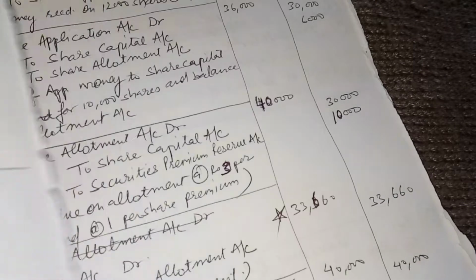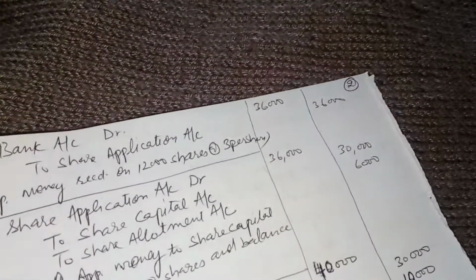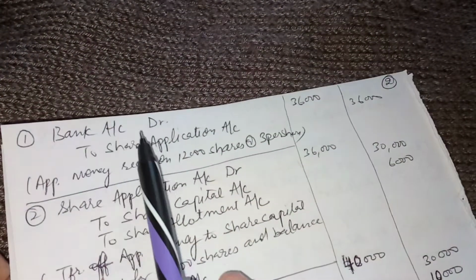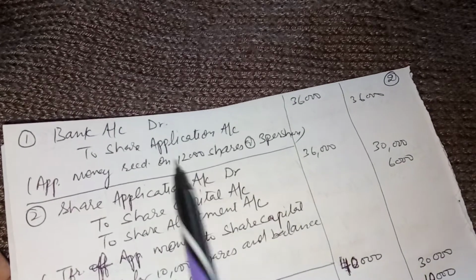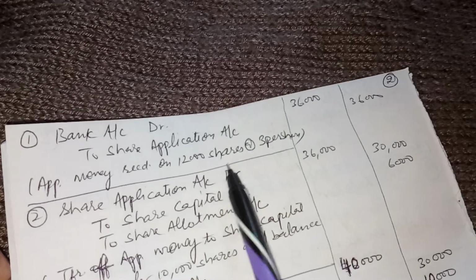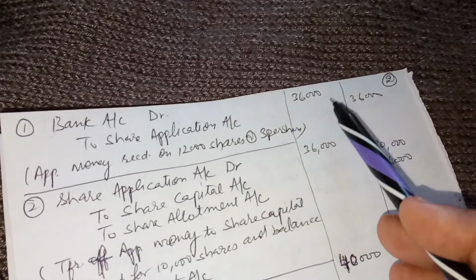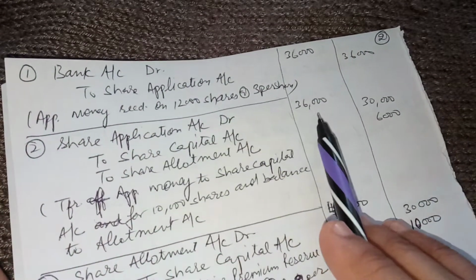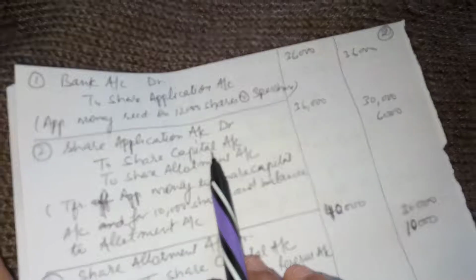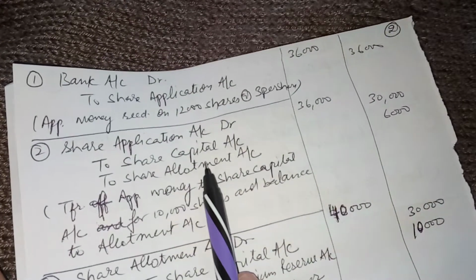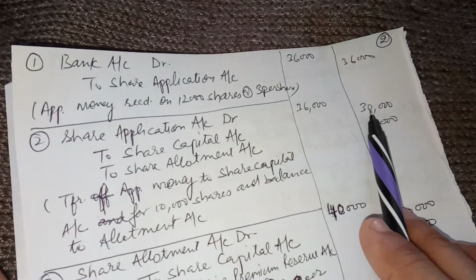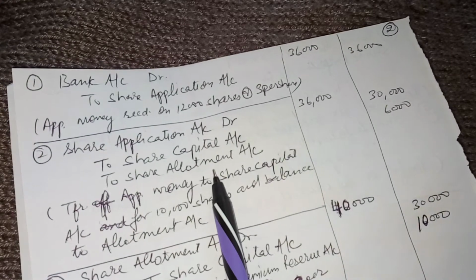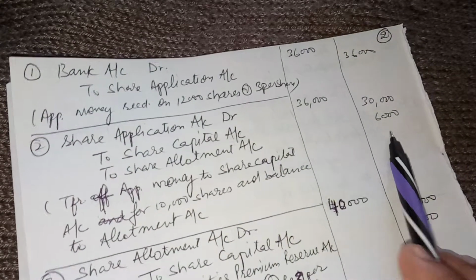Now, let us get back to the entries. First entry is bank account debit to share application, as application money received for 12,000 shares at the rate of rupees 3 per share, 36,000. Now, share application account debit 36,000 to share capital 10,000 into 3, that means 30,000, and to share allotment the excess money adjusted, that is 6,000.